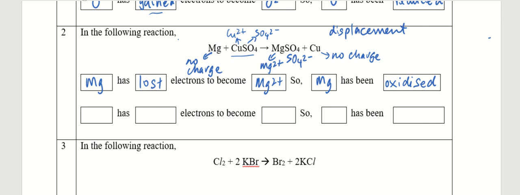Now let's take a look at what happened to copper. We started off as copper 2 plus, and after the reaction is complete, the Cu2 plus has become just elemental copper with no charge. So it has gone from 2 plus to no charge. Did it lose or gain electrons? Copper 2 plus has gained 2 electrons to become copper. Therefore, we can say that Cu2 plus has been reduced.